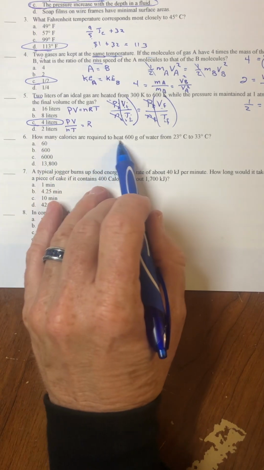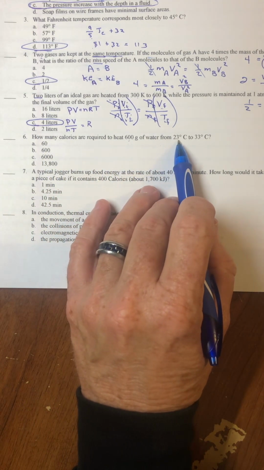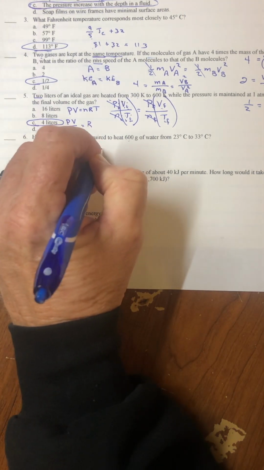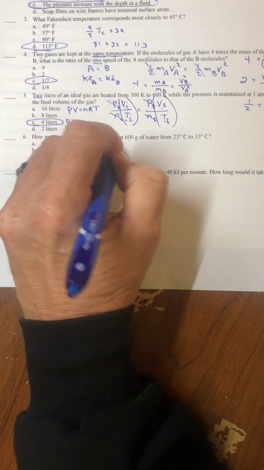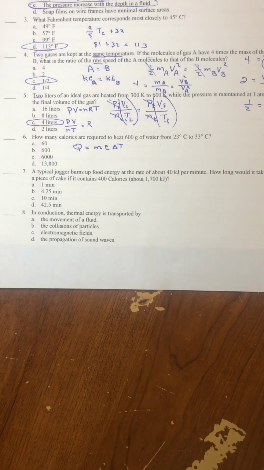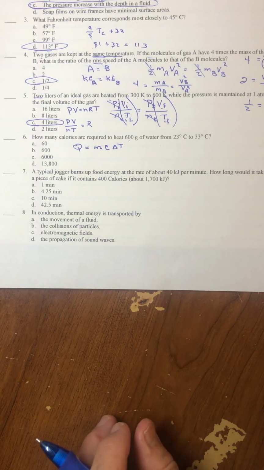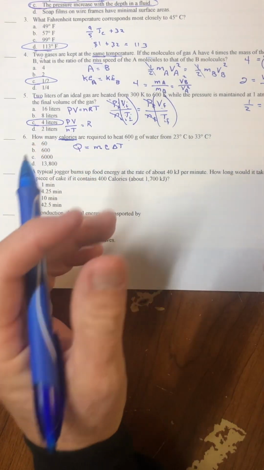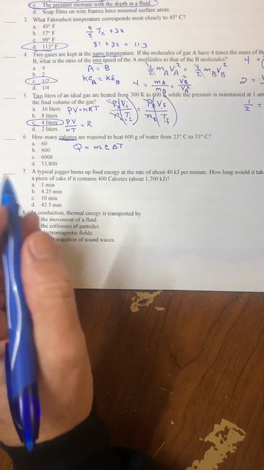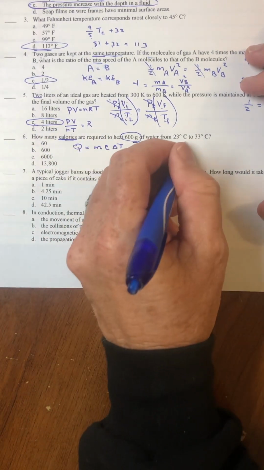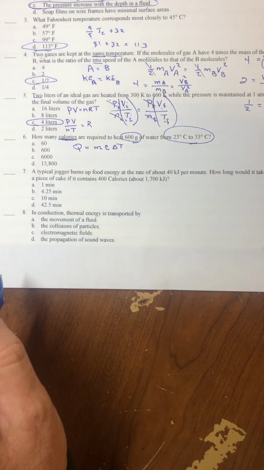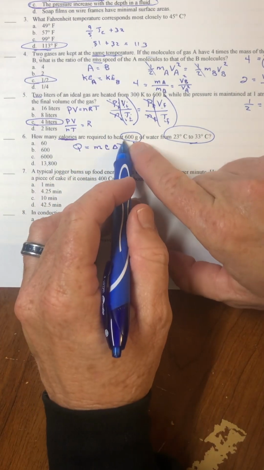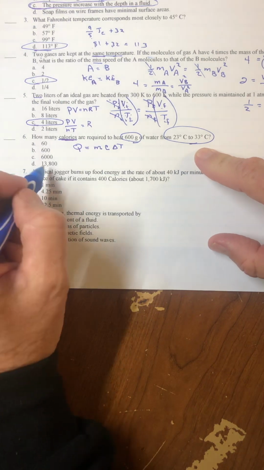How many calories are required to heat 600 grams of water from 23 to 33? And we could write out the formula Q equals mcΔT if you want. But in this case, this could probably be more easily done just conceptually because the definition of a calorie was the energy needed to raise 1 gram 1 degree. So in this case, we've got 600 grams warming up 10 degrees. So a calorie is for each of the grams. So this would be 600 times that and then 10 times that, making the 6,000.